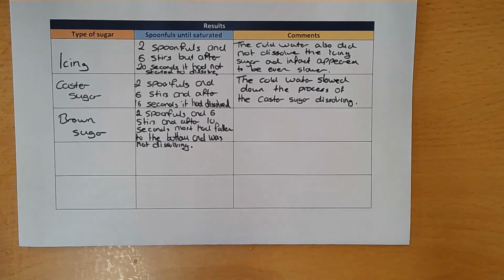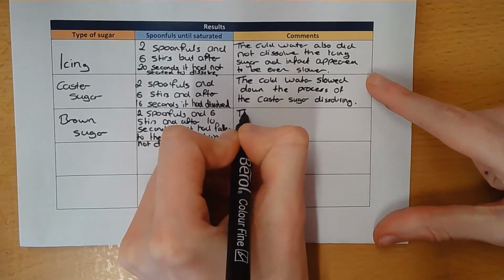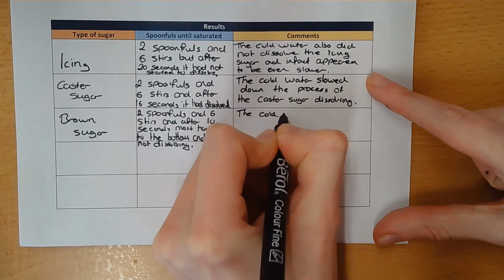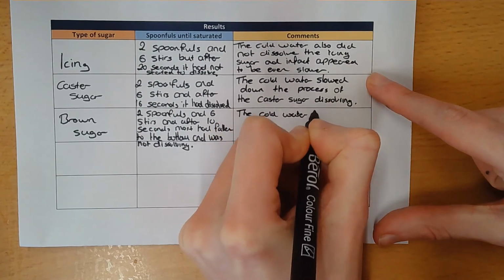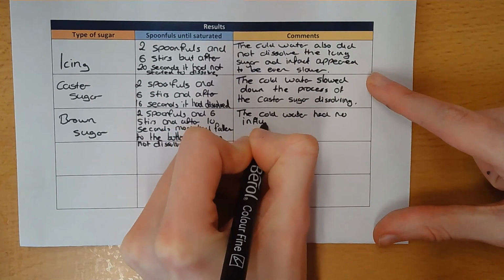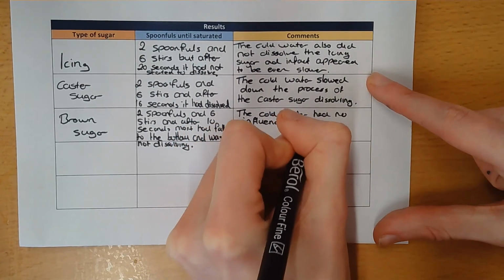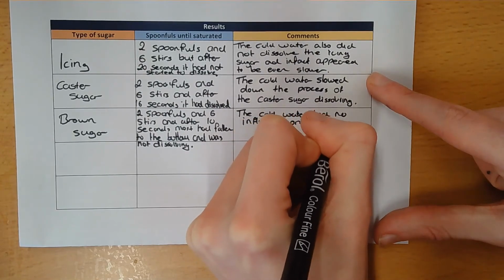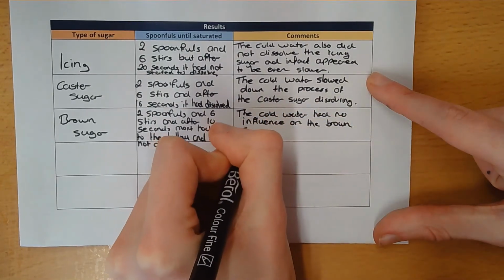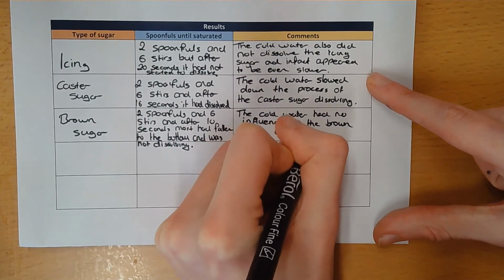Okay, apologies, my camera just seemed to cut out there, but I did time it again and it had all sunk to the bottom, so I'm just going to make a comparison with the cold water. Cold water had no influence on the brown sugar dissolving either, in comparison with the hot water.